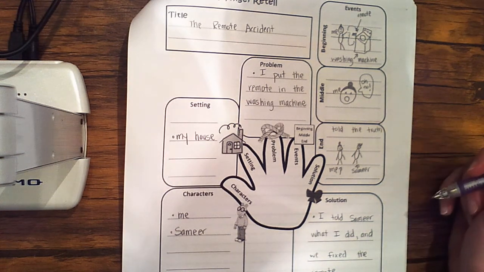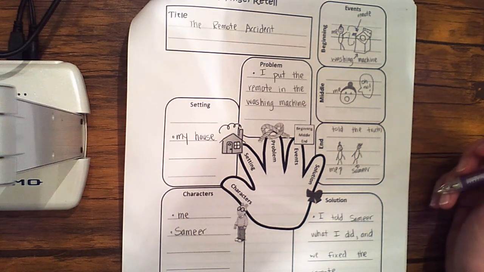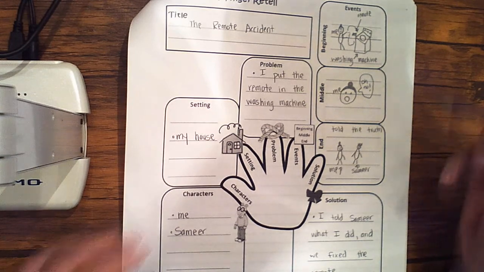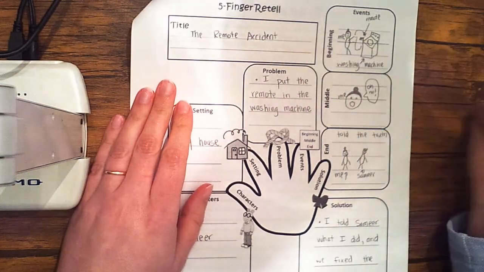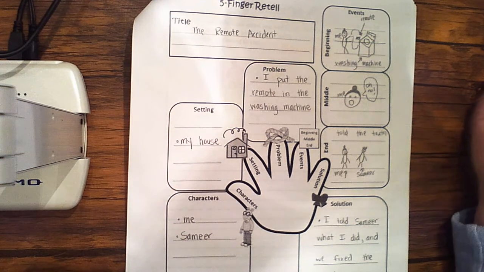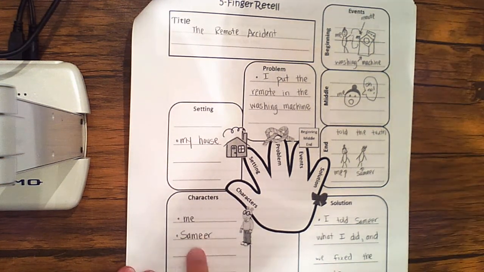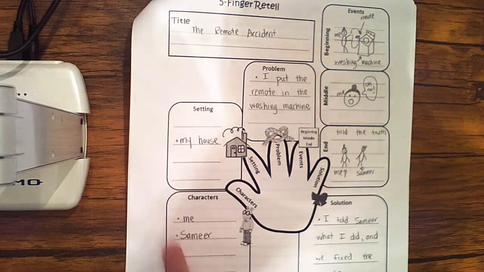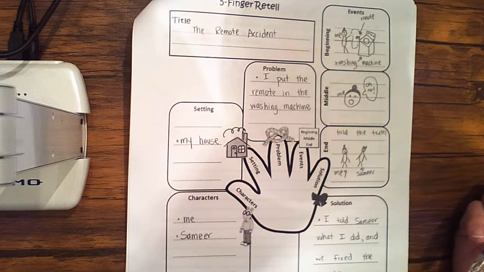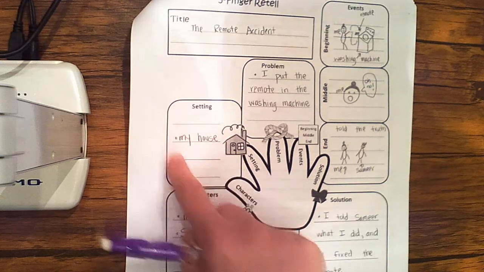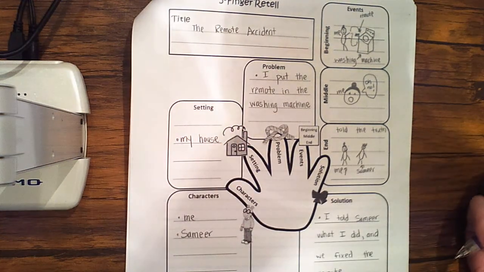Well, good writers are always going to make some type of plan for their work before they start. So you'll notice that I used my 5-finger retell page, or like a story map, to help me make some choices about my story before I began writing. So I first decided on my characters. I knew that I was going to tell this story about me and Samir. My setting is my house, in different rooms of my house.